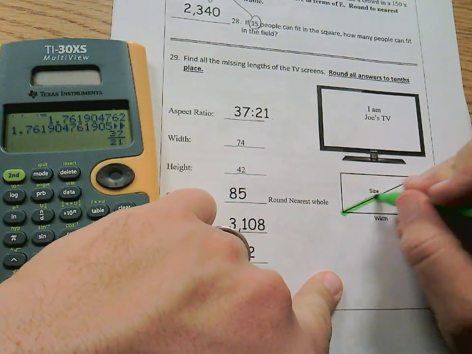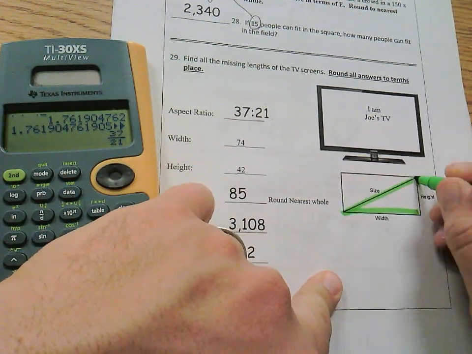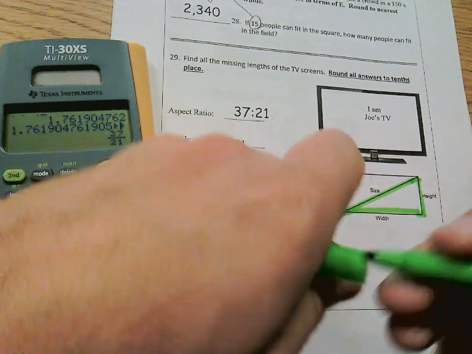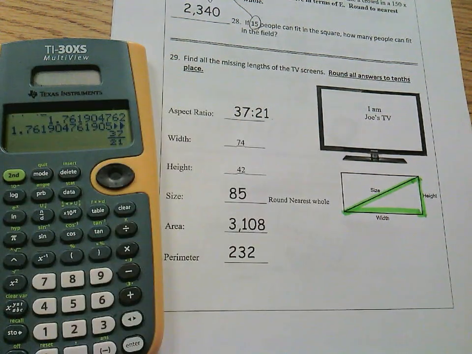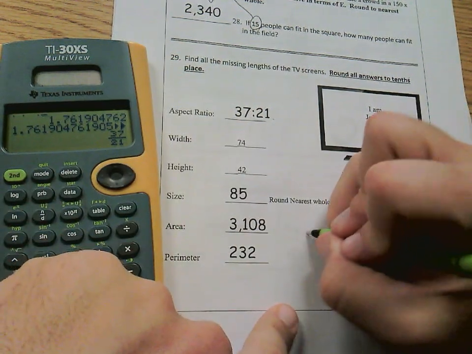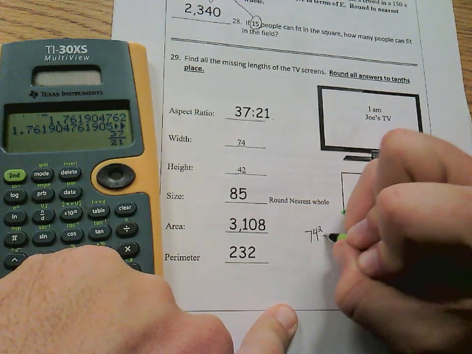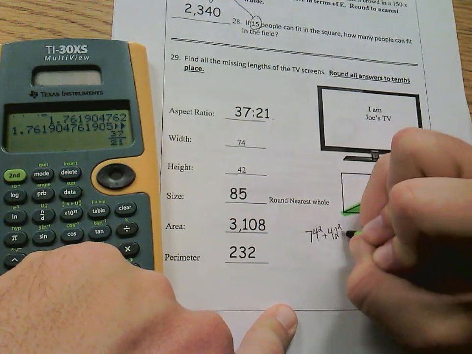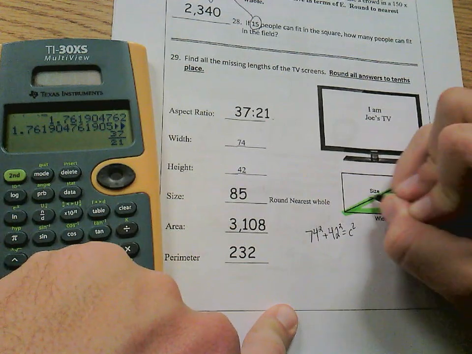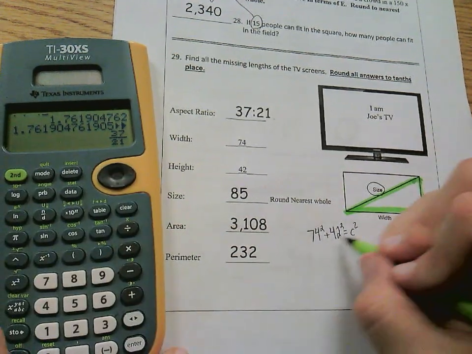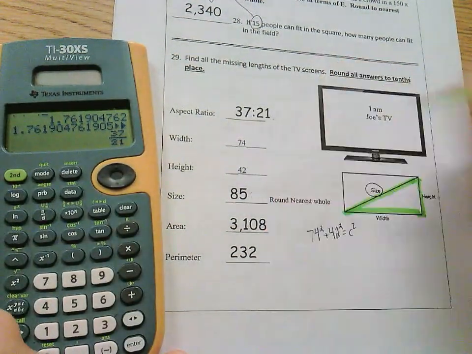Now to find the size, remember the size is the diagonal, and what we have here is a right triangle. So that's my Pythagorean theorem. It's going to be 74 squared plus 42 squared is equal to c squared. C, because I don't know what the size is. So when I do the math, I get 85.